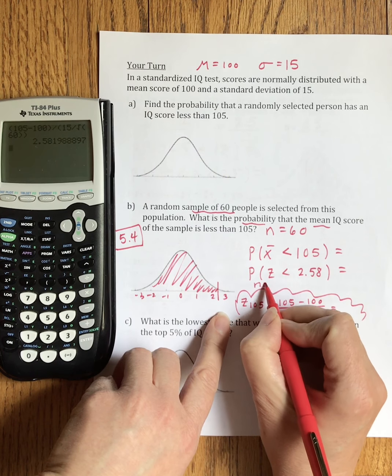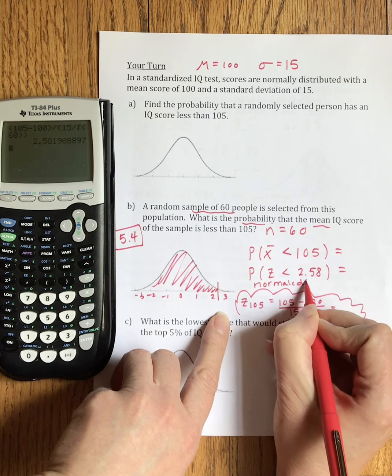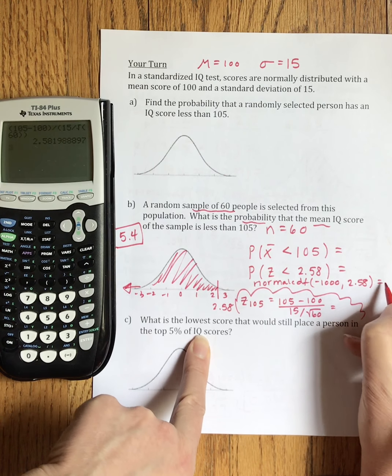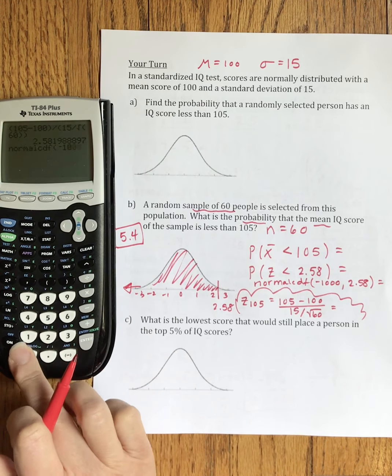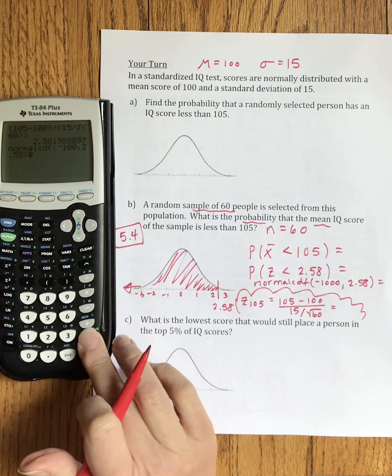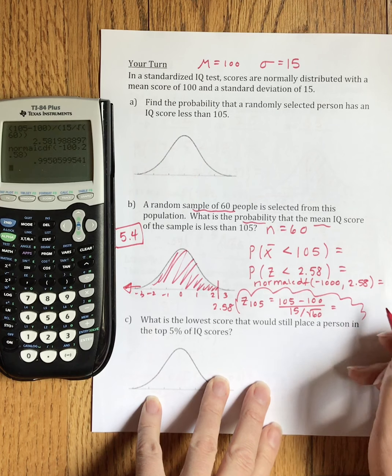So a normal CDF will help us finish it off. It goes forever to the left, so let's start with negative 1,000 up to our z-score 2.58. Normal CDF, negative 1,000 to 2.58. And it rounds to 0.9951.